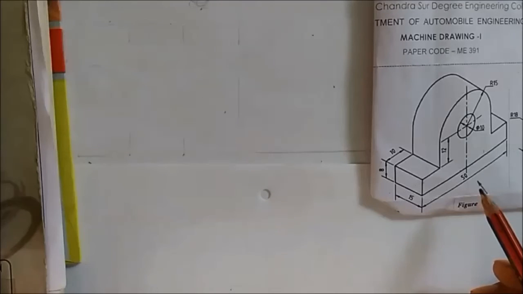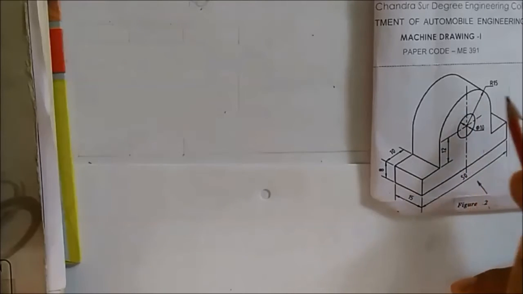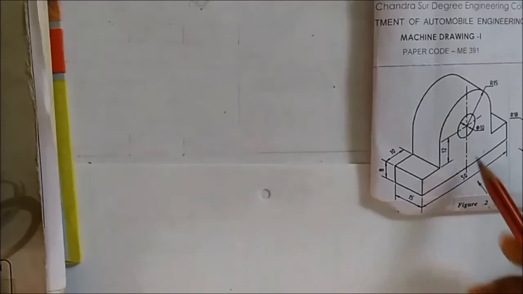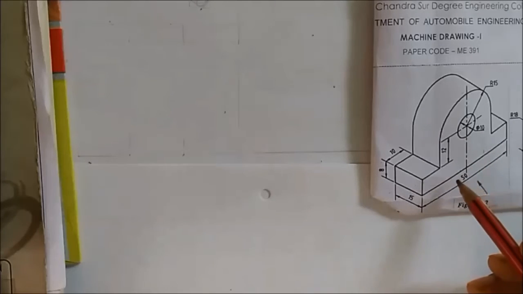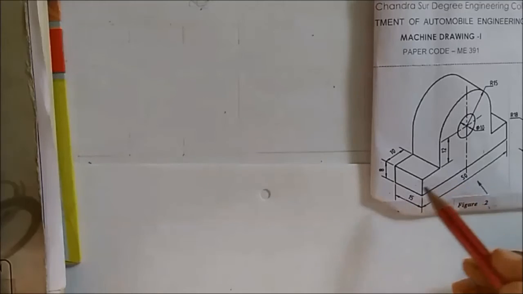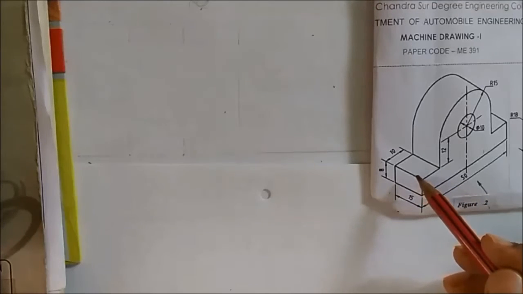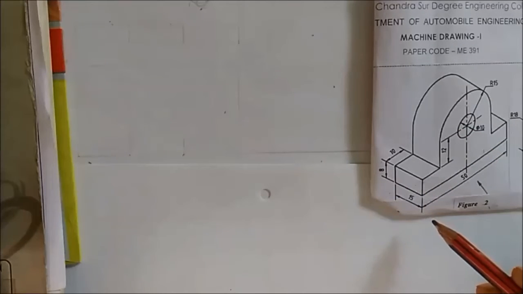You have to draw the front view, top view, and side view of this object. Look at this arrowhead. This arrowhead indicates this is the front side of this object. So you have to visualize the front view from this side. It means this is the right hand side of this object, and you have to visualize the object for the side view from the left side, from this portion. And for the top view you have to visualize this object from the above or top side.